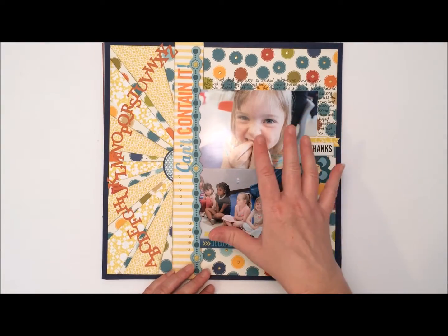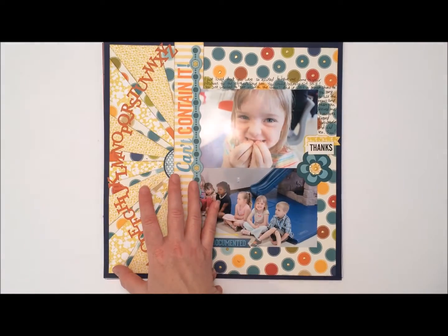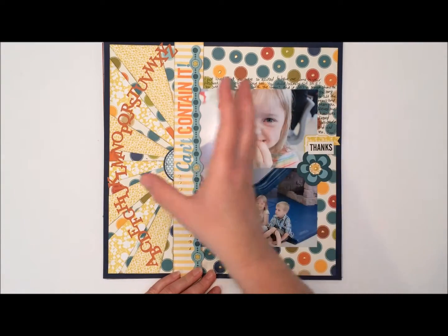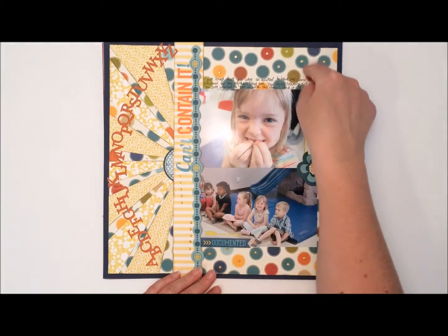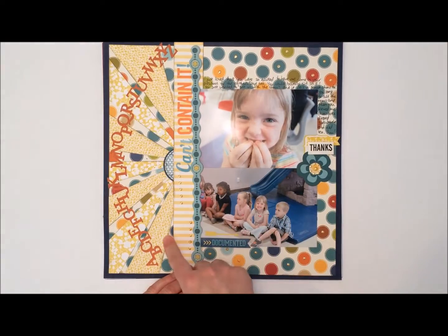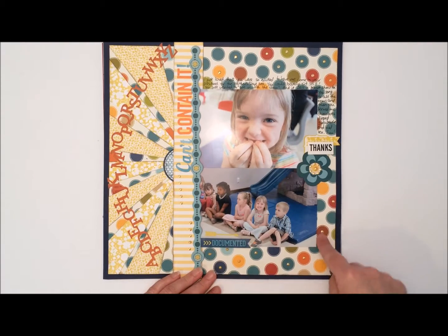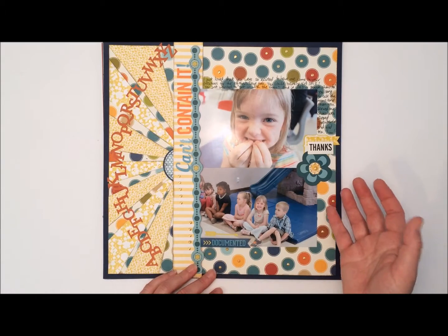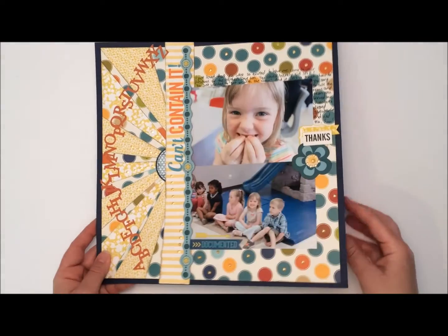But for the case of unity and harmony, I had to make sure that this part links to the other side of the page. It doesn't become a separate entity, so to speak. So the pattern paper goes across. It's behind the sunburst. This is liquid pearls. Those show up on the other side as well. So that just helps bring everything together. And again, here you've got the frame. This time it's the cardstock frame with the pattern paper background.